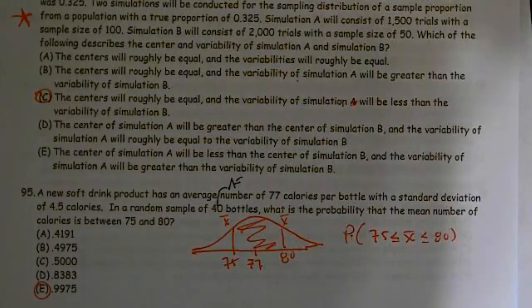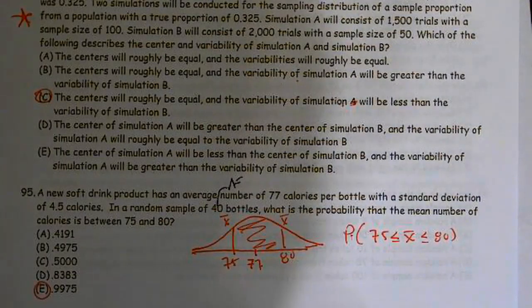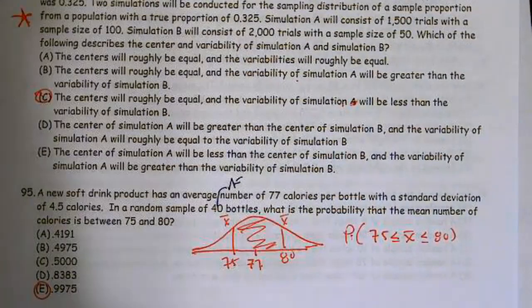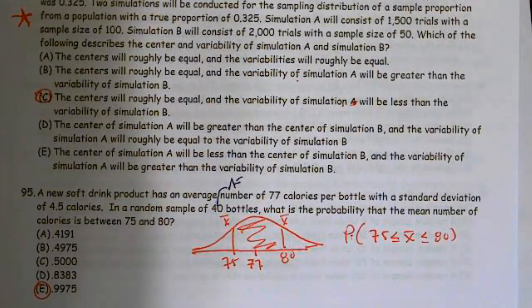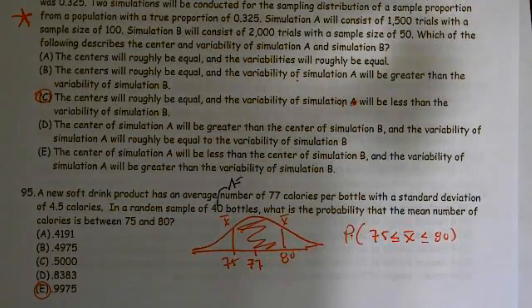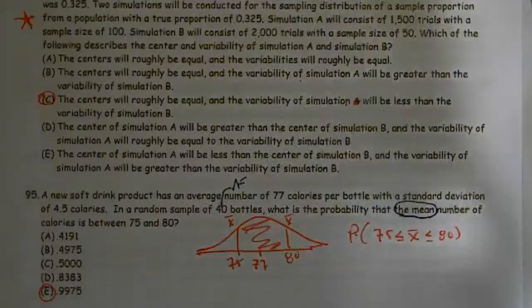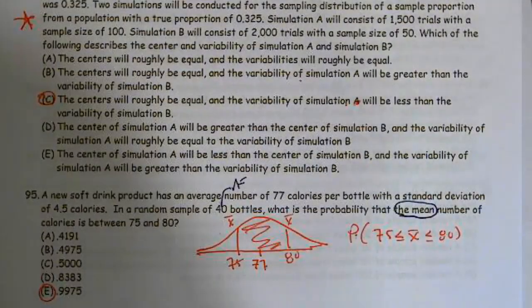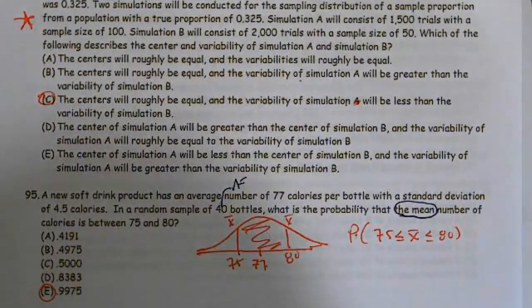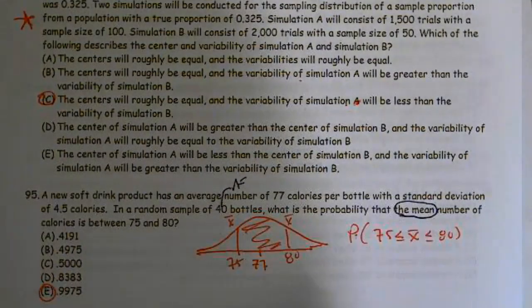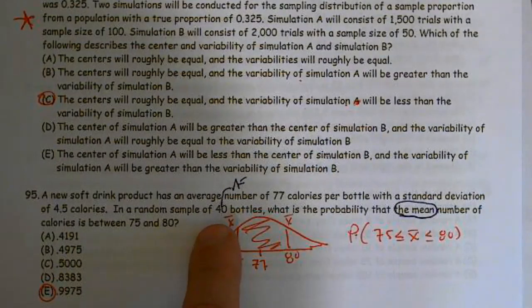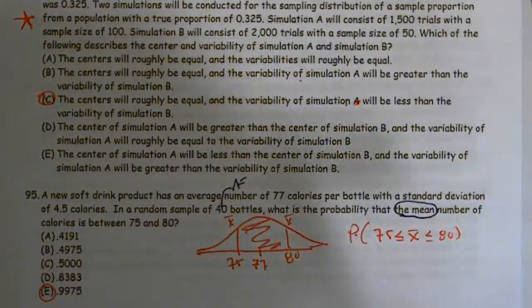Well, notice they did not tell me that it was normal, but my sample size is 30 or more. Because my sample size is 30 or more, the distribution of the means is normal by central limit theorem. So I need to check, are they asking about the means? And sure enough, they said, what's the probability that the mean, not an individual bottle, because we can't do that since they didn't tell us the shape, but they did tell us that we're dealing with the means. And when they told us that, and they have a sample size of 30 or more, then it's normal by central limit theorem.